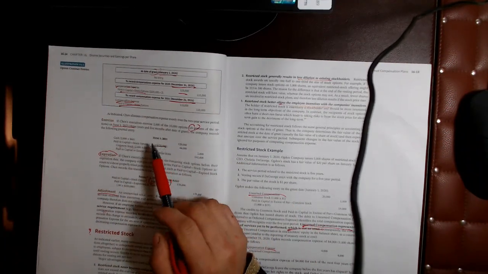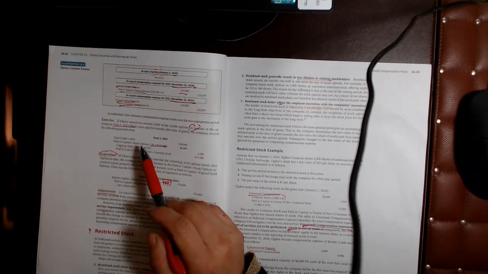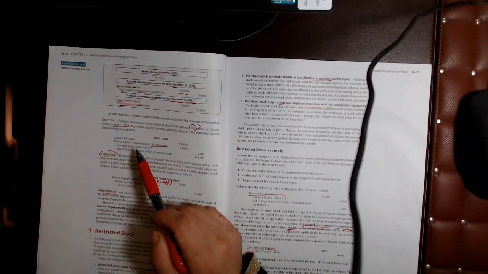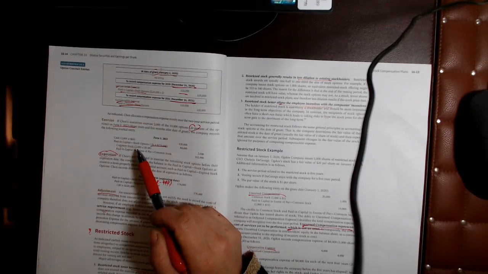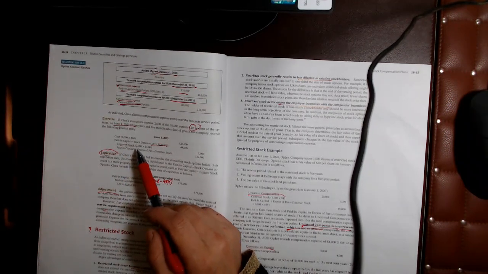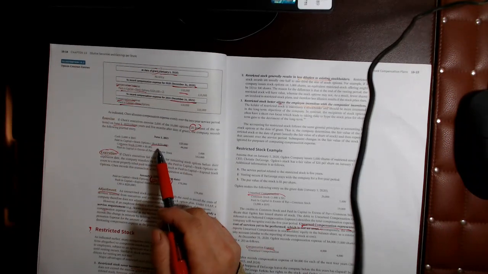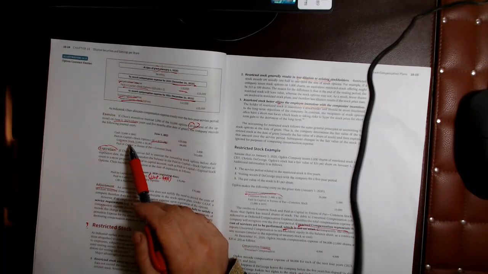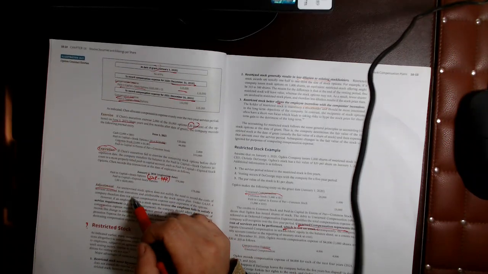Then if the CEO or somebody exercises it, we collect cash from that employee, from that manager, and we have the paid-in capital stock options we recorded before. Then we are issuing stocks, and paid-in capital in excess of par.